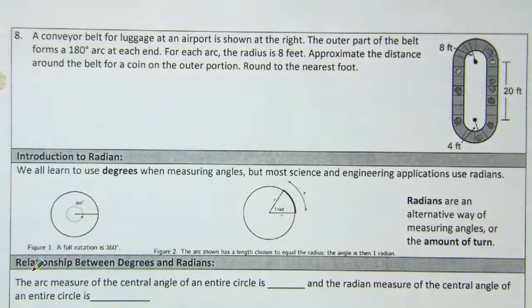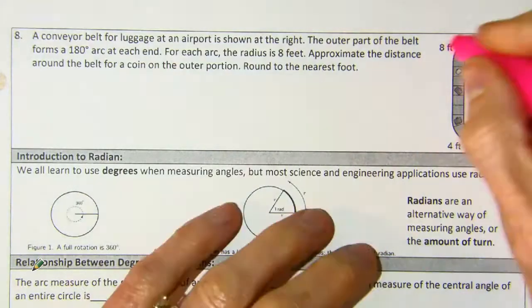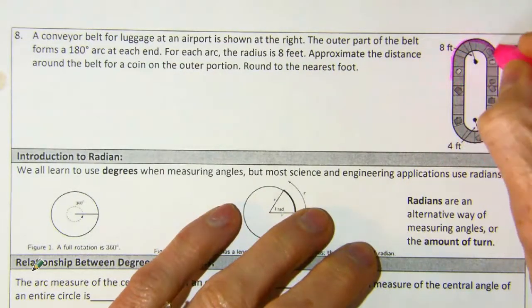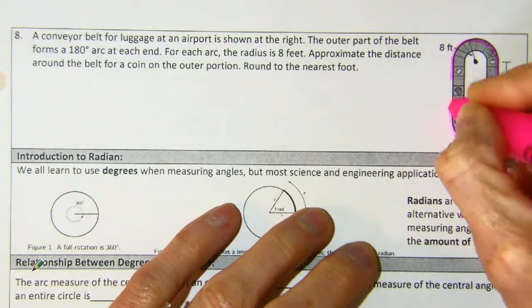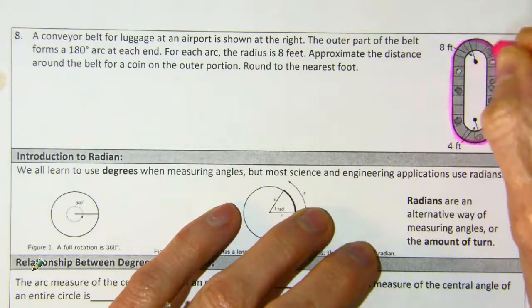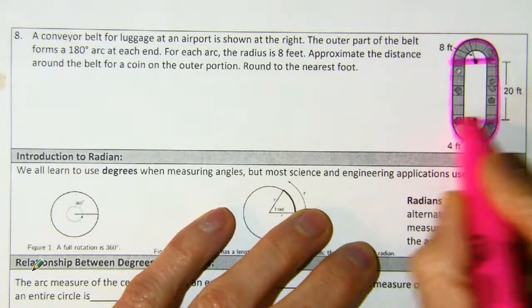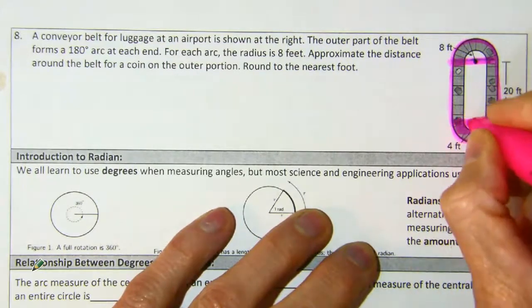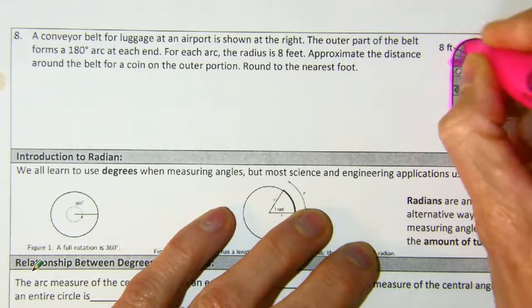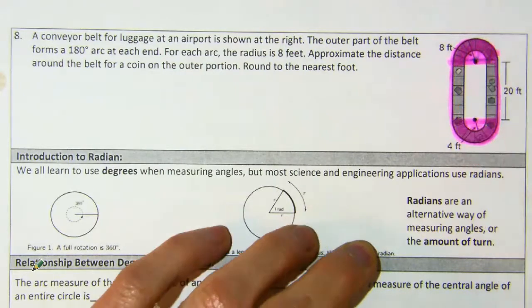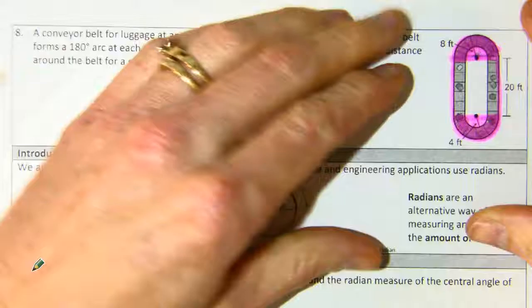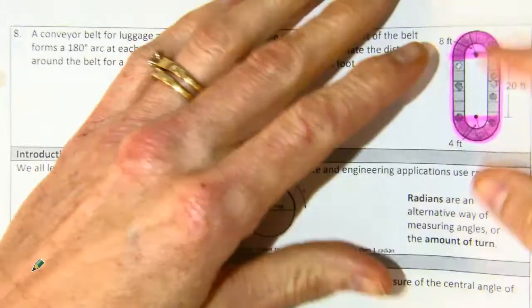So the first thing we need to realize, we are trying to find only the outer portion, so the outside. Now, if I chop this off here, and I chop this off here, and I color those in, hopefully you can see, if I take out that middle part, I would actually be forming a circle.